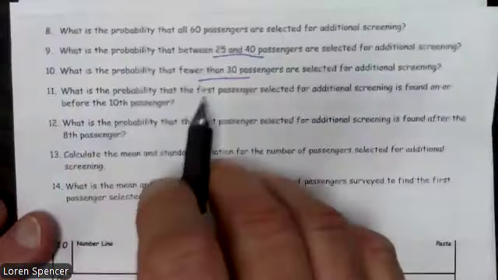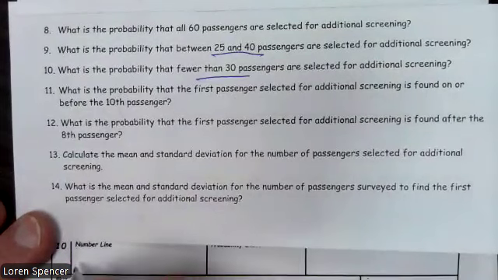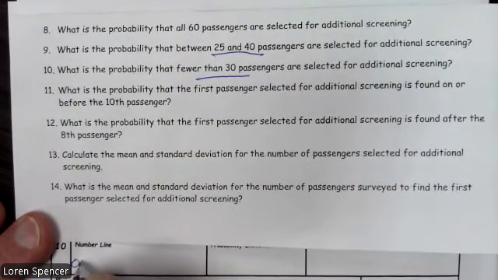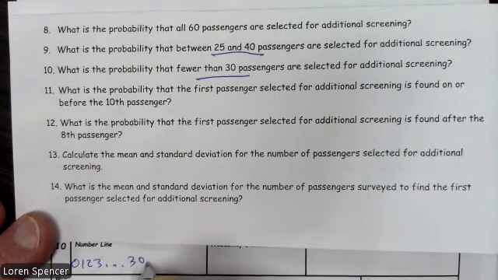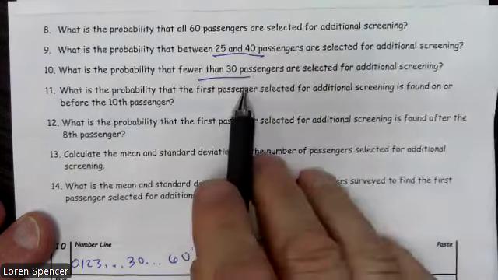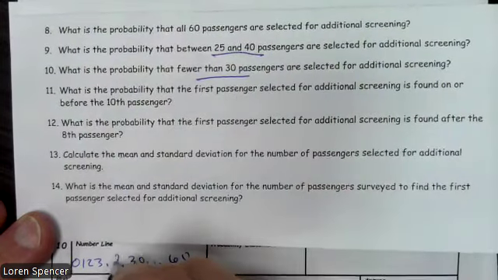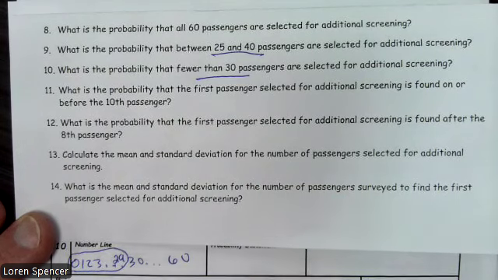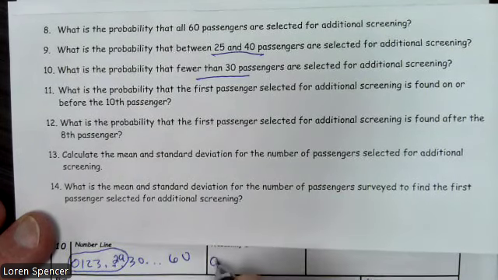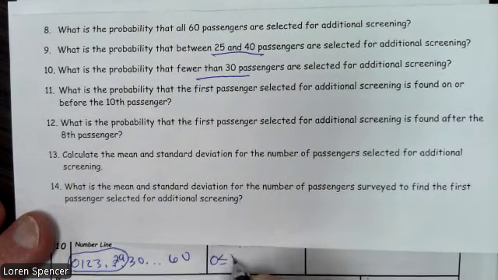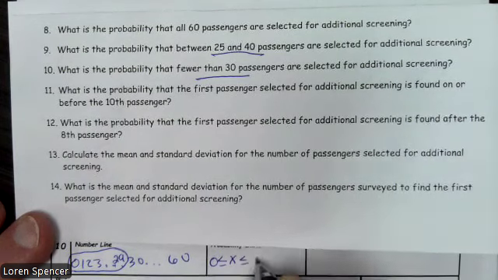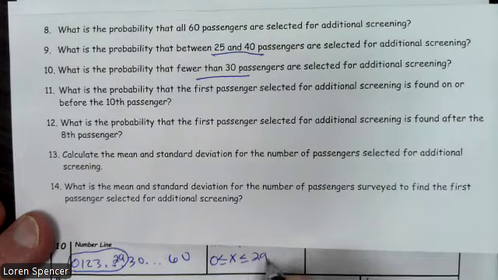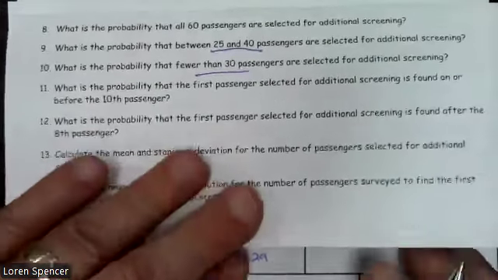I don't know what I was thinking that I didn't write that down. So binomials start at 0. So number 10, fewer than 30 for additional screening. So starting at 0, 0, 1, 2, 3, dot, dot, dot, up to 30, dot, dot, dot, 60. Or fewer than 30 is at 29. So this is actually going to 29. So 0 less than or equal to X less than or equal to 29 because I have to be less than 30.